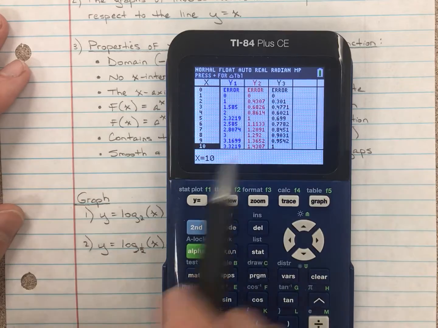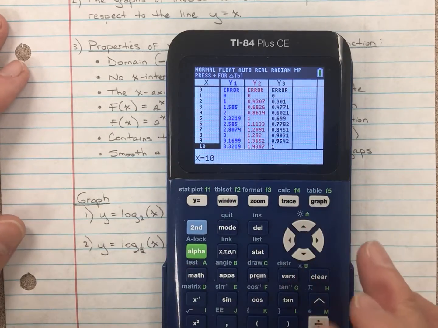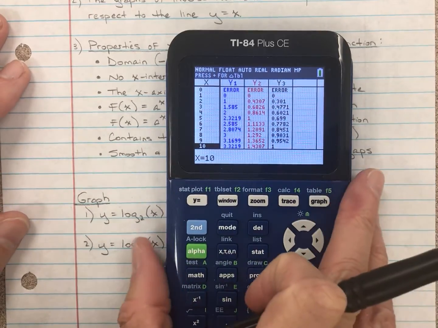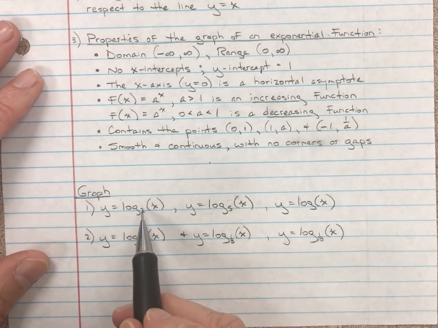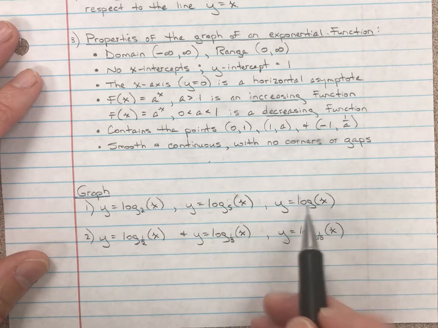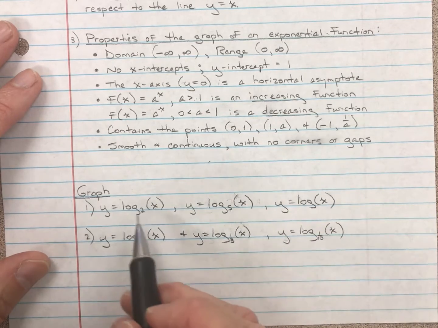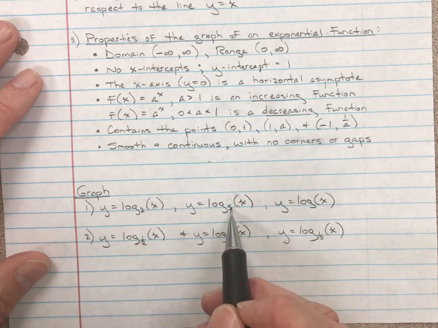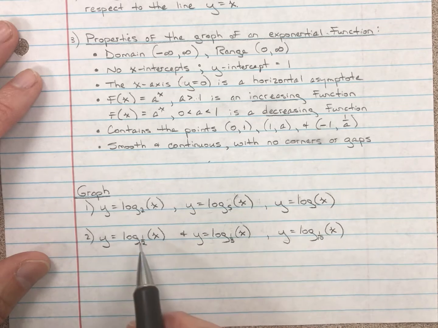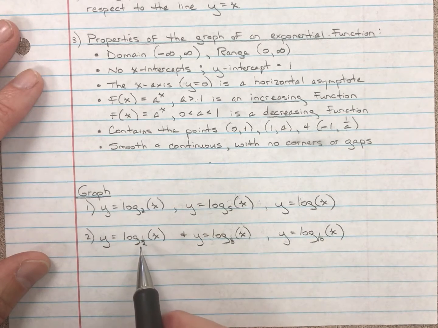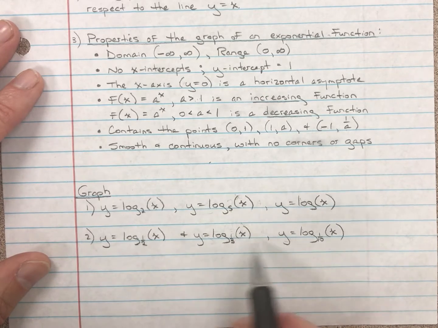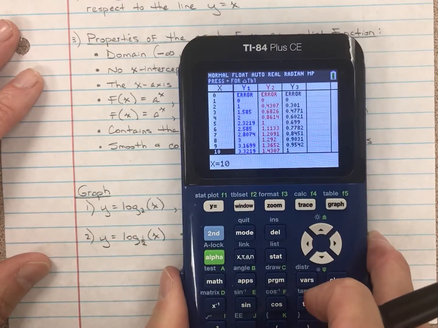Okay, so they all have some commonalities, very similar to our exponential functions. Let's do the same thing. These bases were greater than 1: a 2, a 5, and a 10. Let's look at bases that are between 0 and 1, so our proper fractions. Let's look at 1/2, 1/5, and 1/10 and see what's going on.